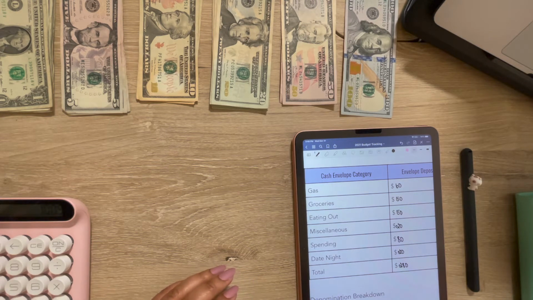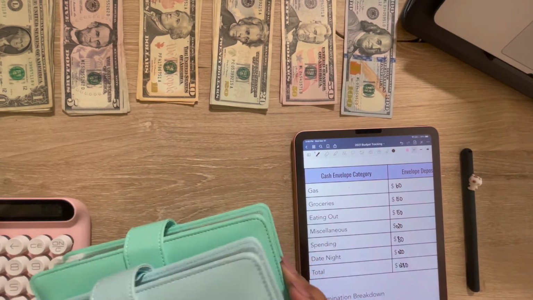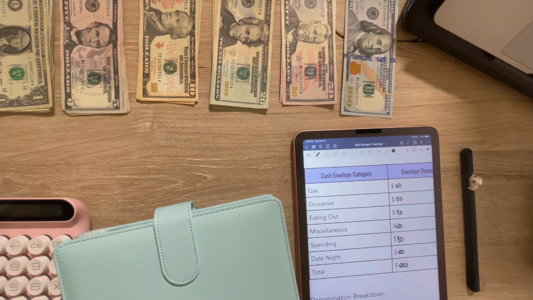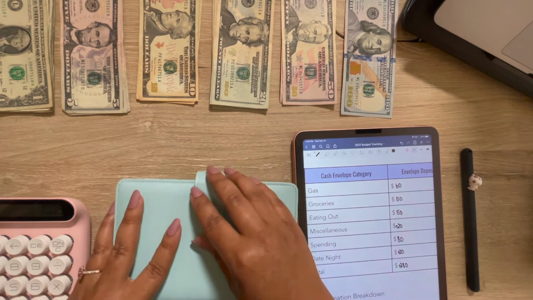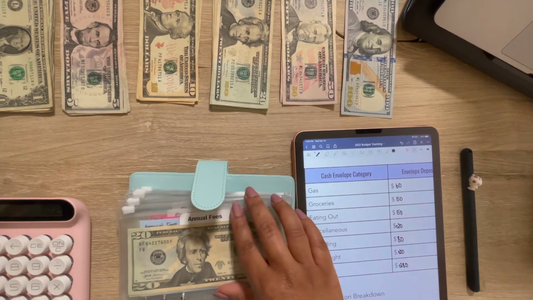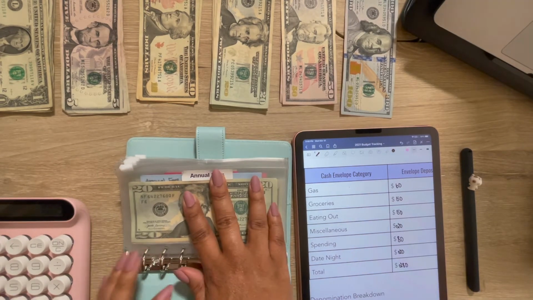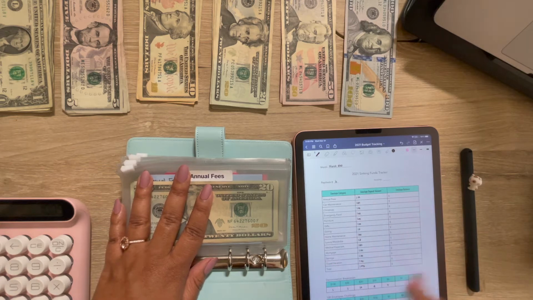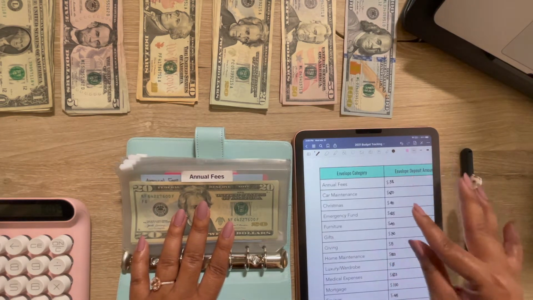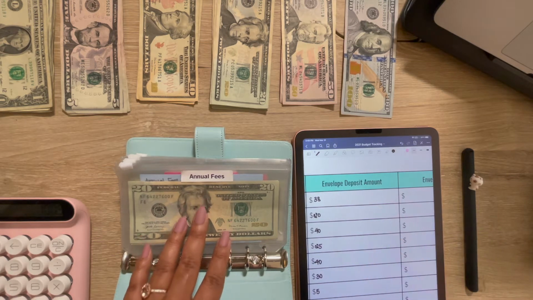And now we can move on to stuffing our sinking funds. I'm going to start with our blue binder here. Very excited to stuff these envelopes, starting with annual fees. So now I'm going to go to the next worksheet for me, which is my sinking funds worksheet. The first category I have is annual fees, and that is $38.